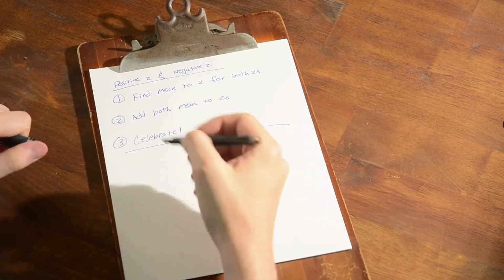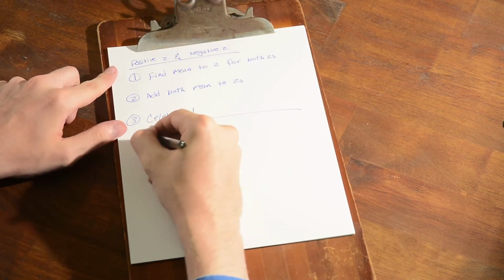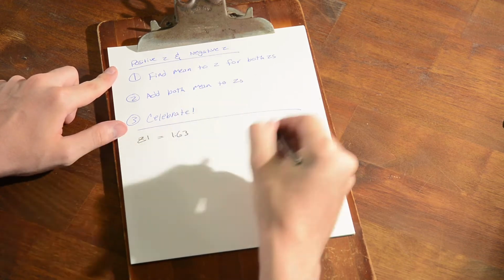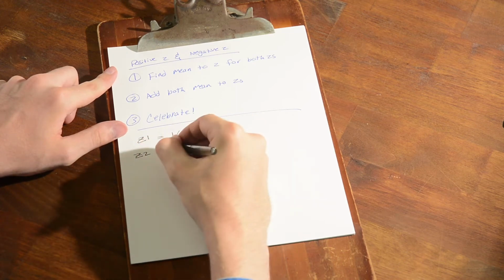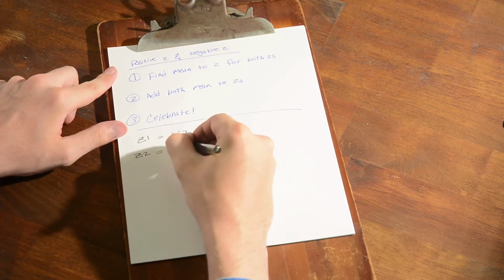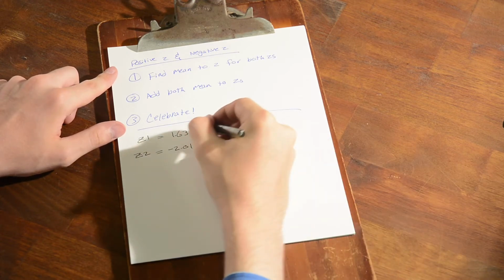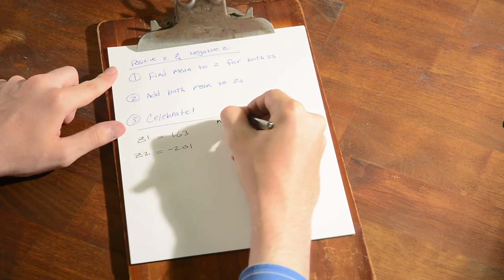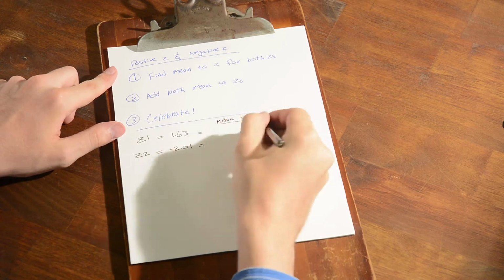Let's go on and pick out two z's. Let's say the first z, which we'll call z1, is equal to 1.63, and our second z, z2, is equal to negative 2.01. What are we going to do for our mean to z? Well, let's put it up here. And then we'll just put our values up there, right in here.